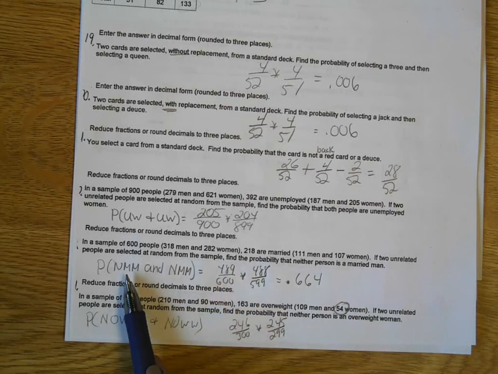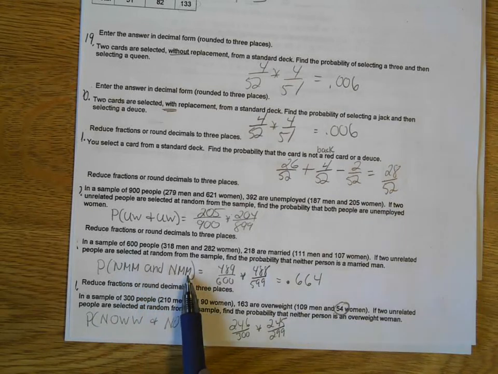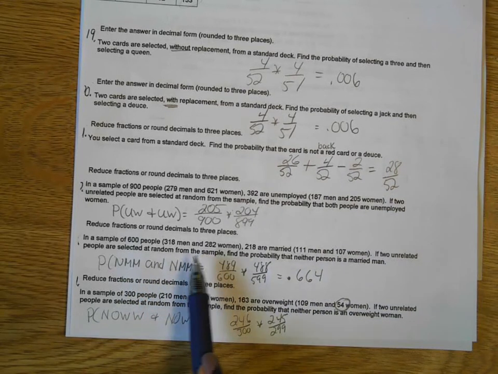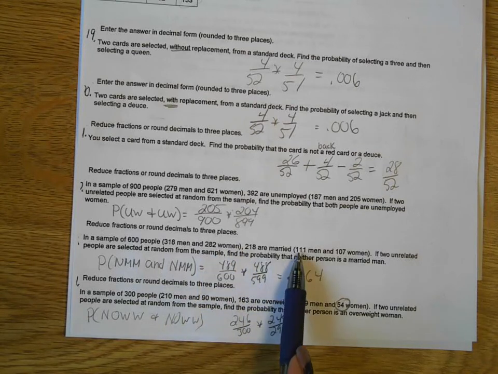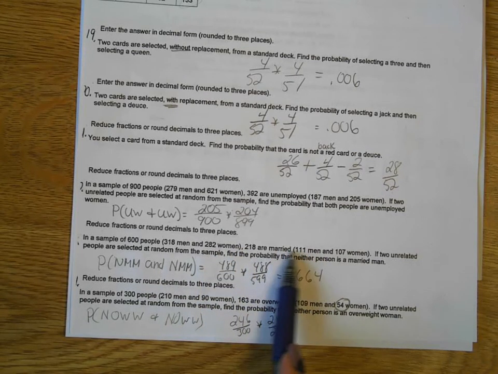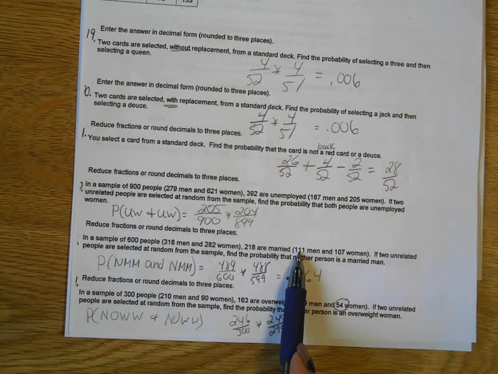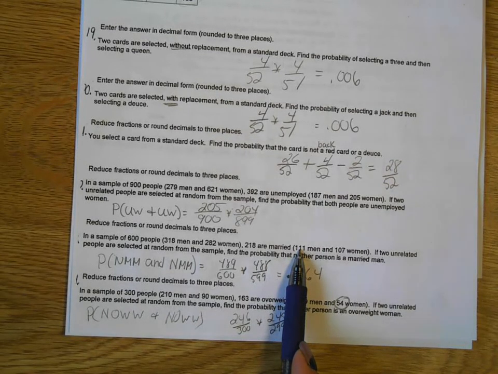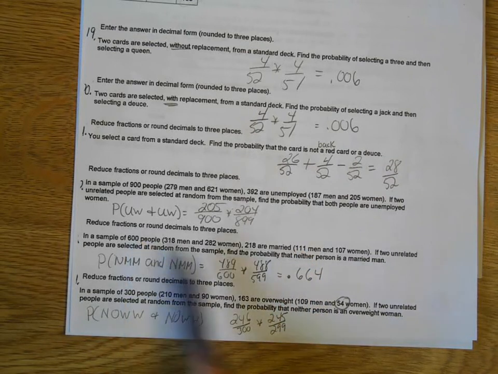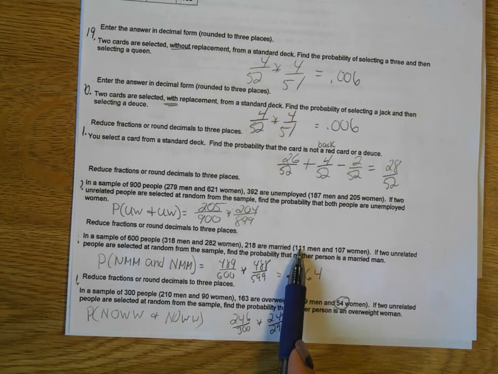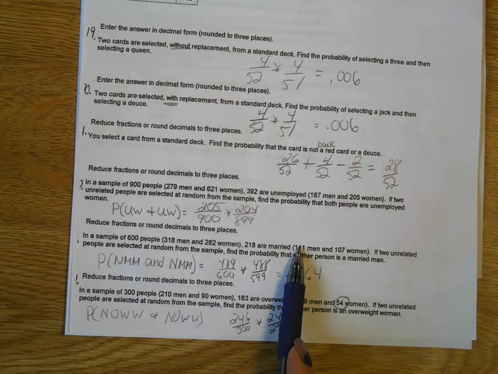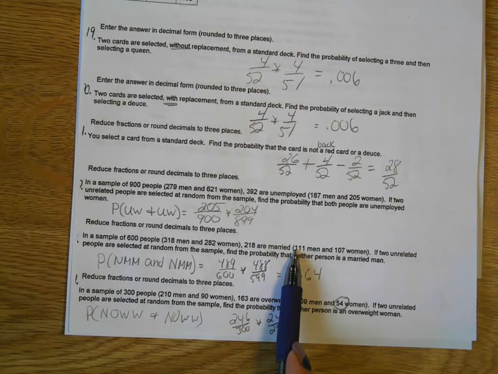Nope, I'm just looking for not married men and not married men. Right. Okay, so if I look in here, it doesn't really tell me how many are not married men, but it tells me that there's 111 married men. That means the rest of them are not married men. So you see where I got my number from? I took the 600 and subtracted off those 111 married men. That means the rest of the group is not a married man. Make sense?